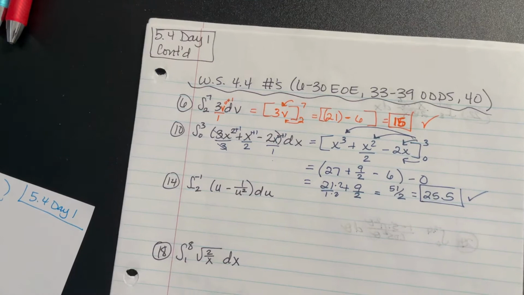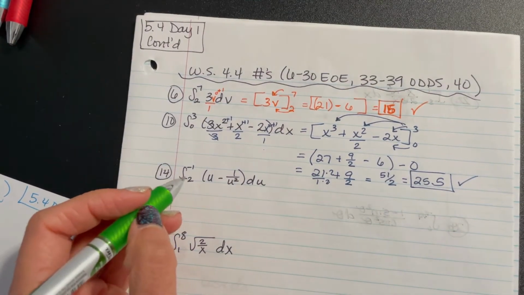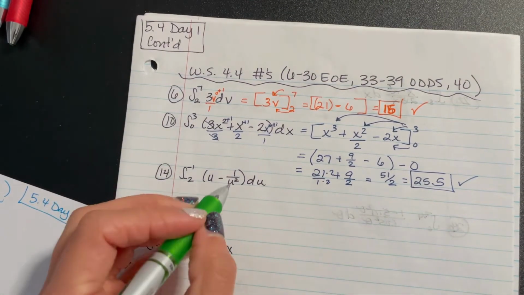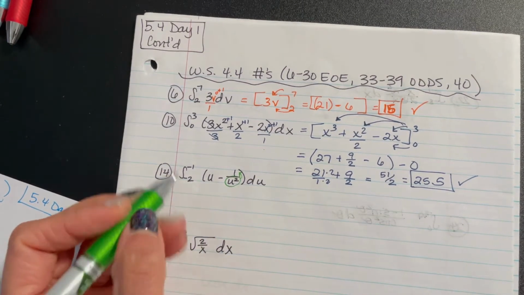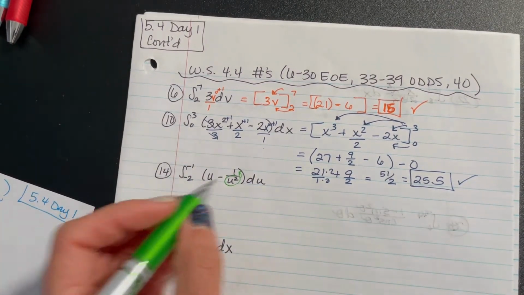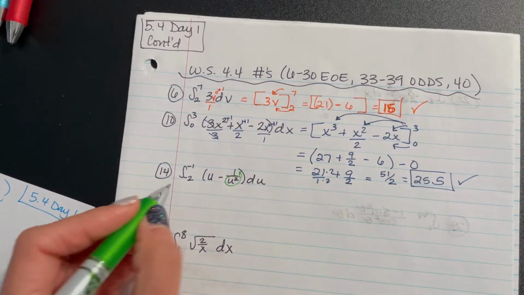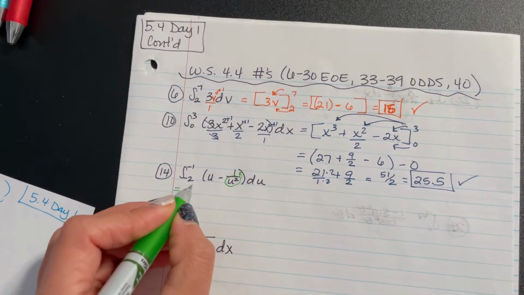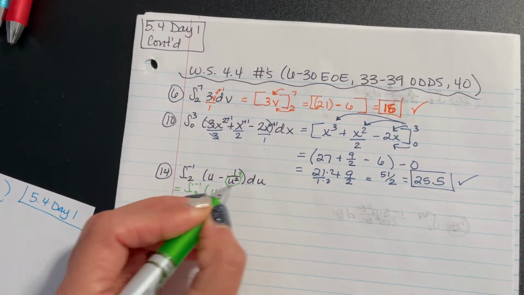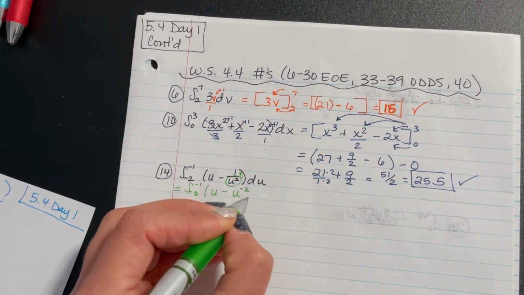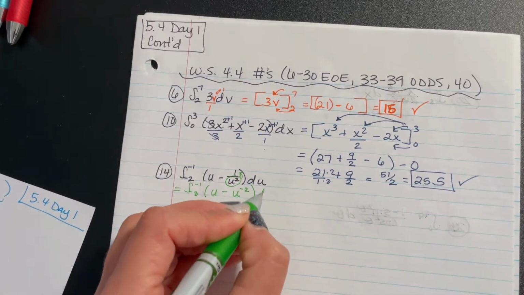All right, number 14. So we need to raise the roof, but before I do that, we need to rewrite this. We can't have this in the denominator because then it's going to be hard for us to raise the roof. So when we undrop it like it's hot, I'm going to get the integral from -2 to -1 of u minus u to the -2nd power du.